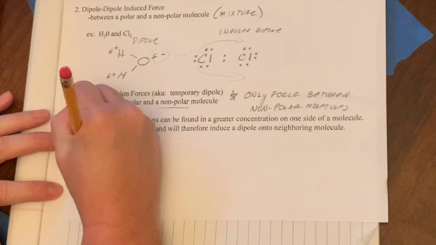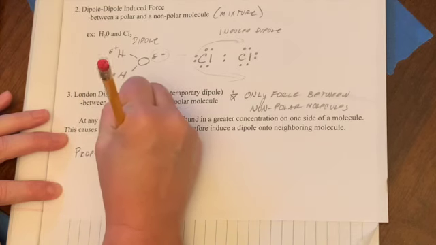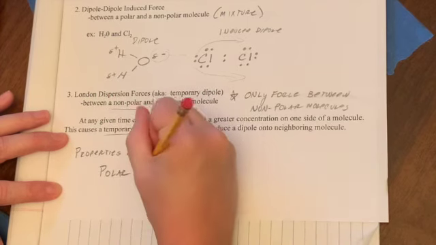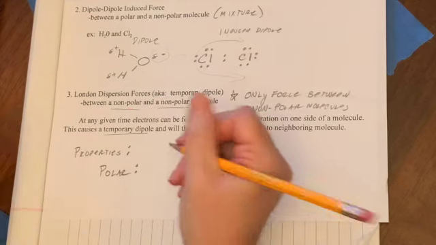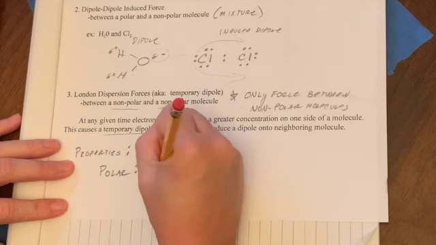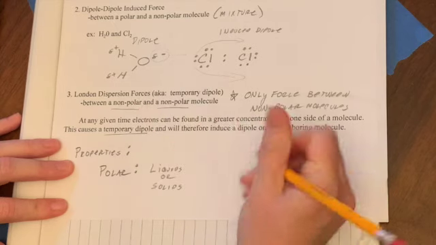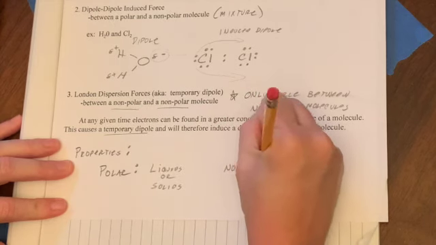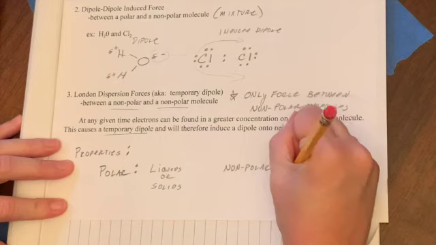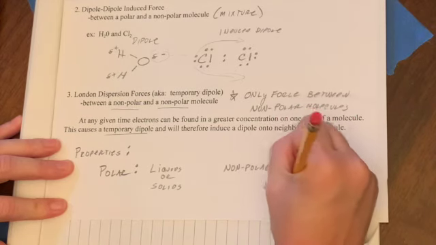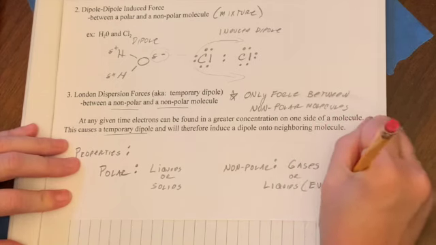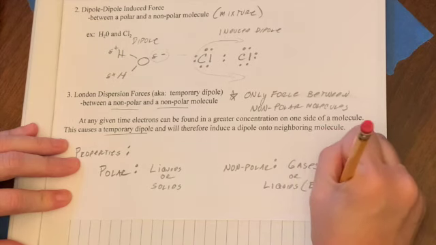So let's talk a little bit about properties, and I know you have to add this a little bit to your notes. Polar molecules, because of the forces holding them together, tend to be, now this is not in all cases, but in general, either liquids or solids. Nonpolar tend to be either gases or liquids that evaporate easily, that turn into gases very easily. I'll say evaporates quickly for our purposes.